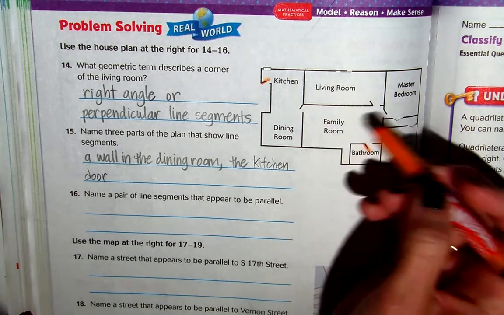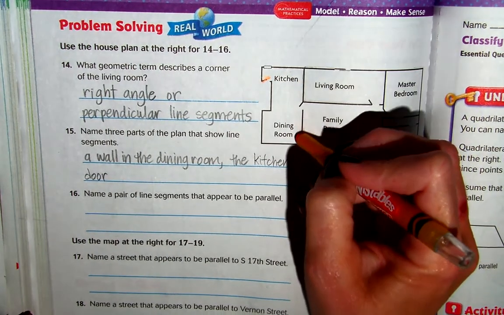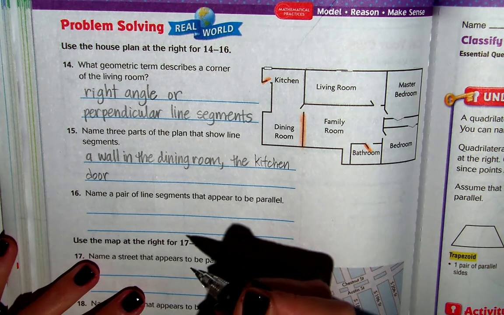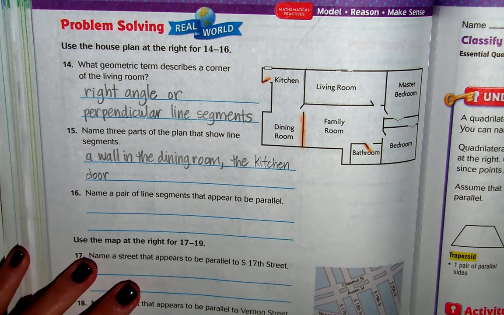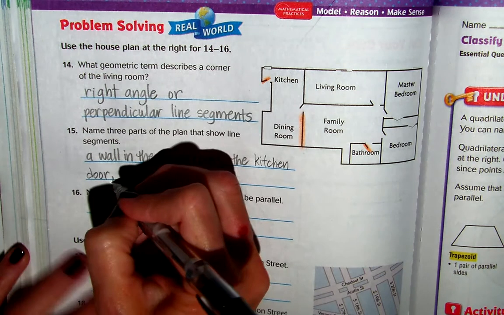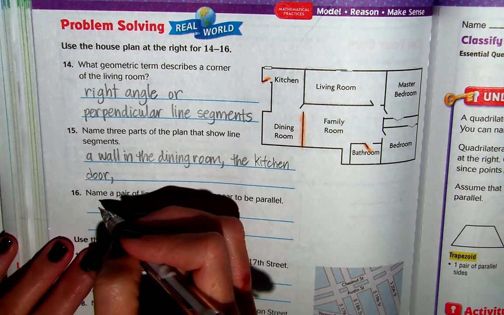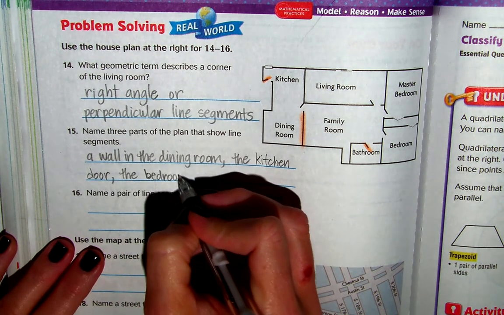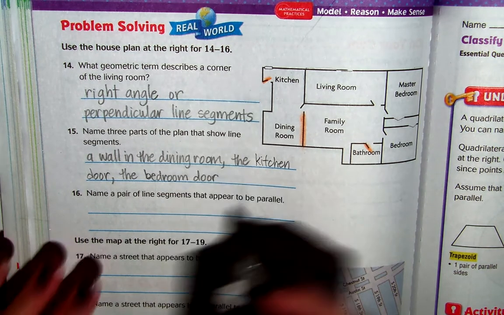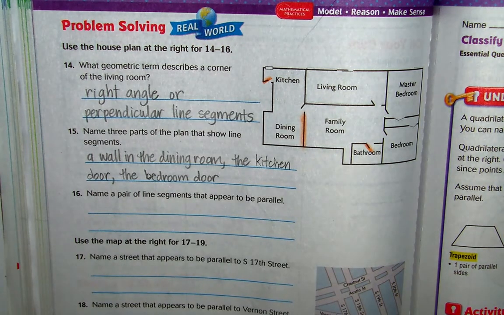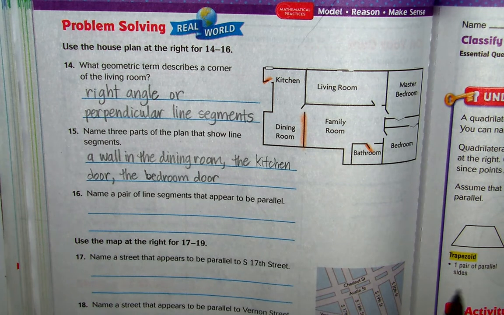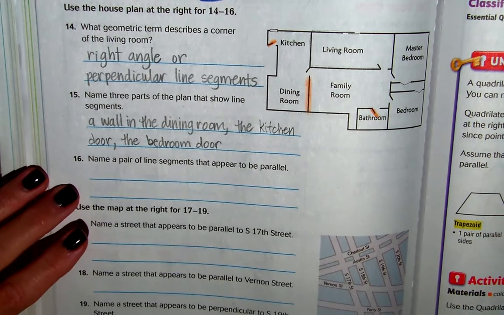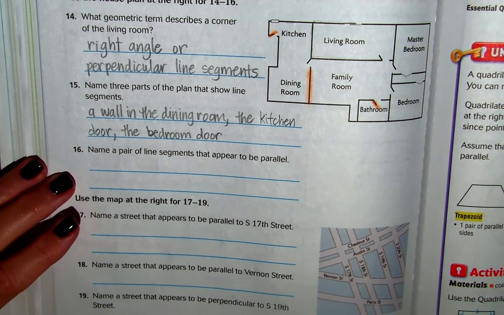There's a wall in the dining room. I can use another door, or I could use another wall. So I'm just going to say the bedroom door. So literally, any door that you name, or any wall in any room, you could name as a line that would show line segments. Number 16 asks us to name a pair of line segments that appear to be parallel.